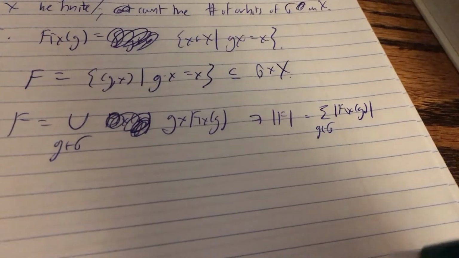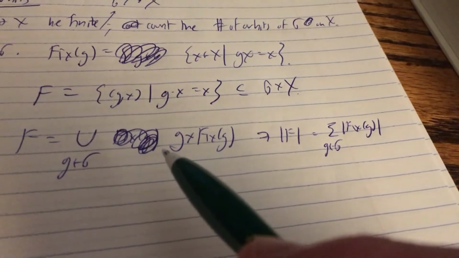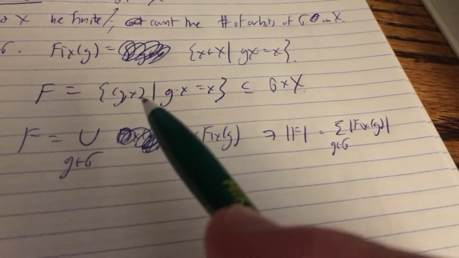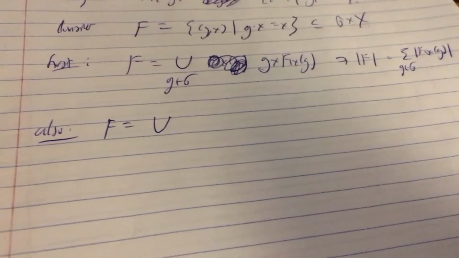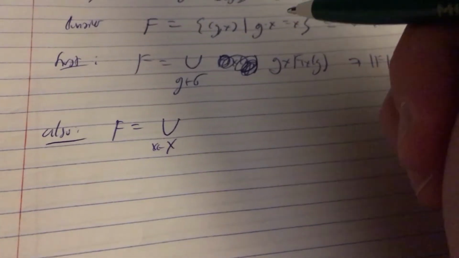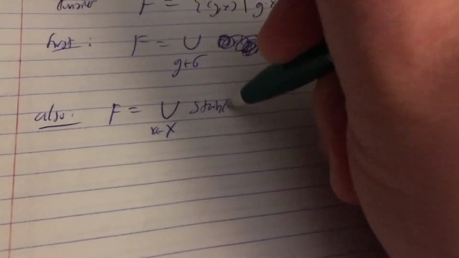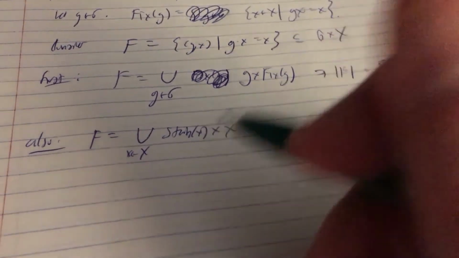Now let's think about a different way to count it. Here we counted by looking at the union across g's. We could also count by looking at the union across x's. For a fixed x, I'm looking at all the g's which fix that x. In other words, I'm looking at the stabilizer. So second, F can be written as the union over x in X of the stabilizer of x, cross X. It's the same kind of decomposition, but on the other side.